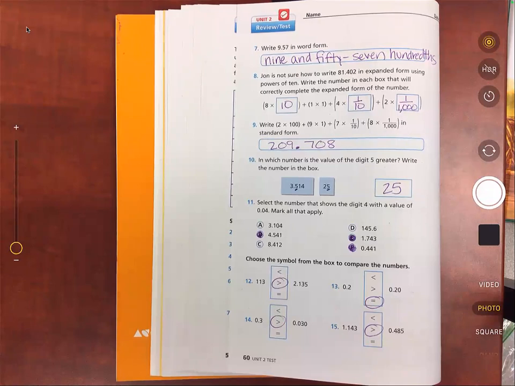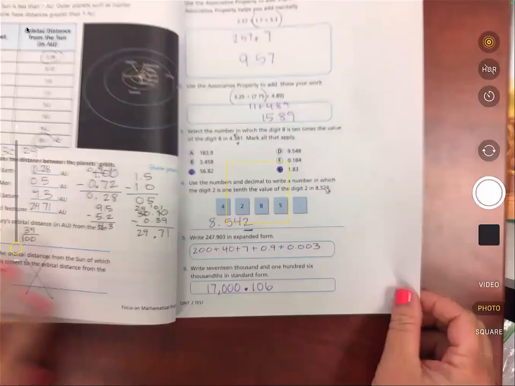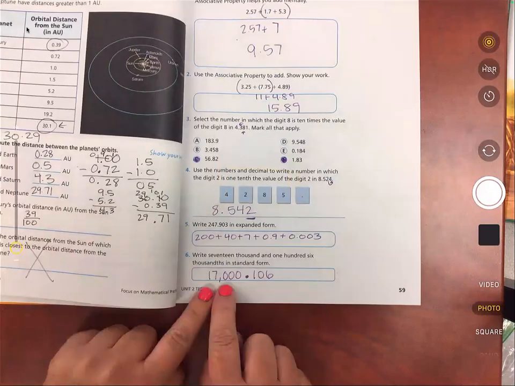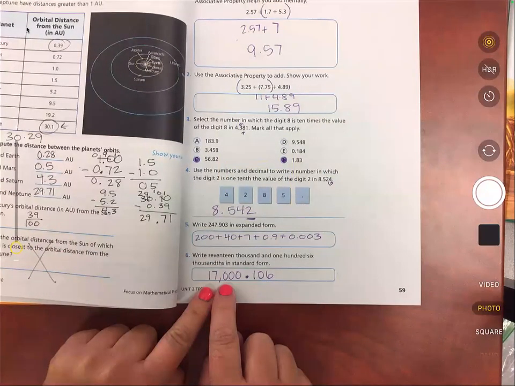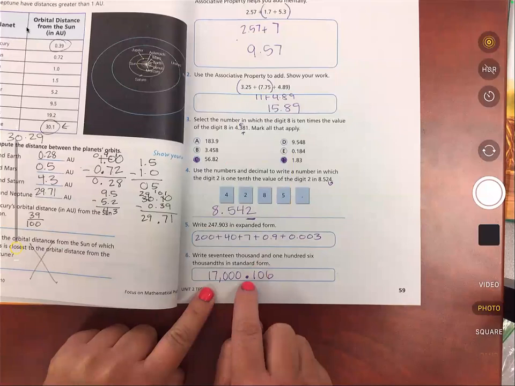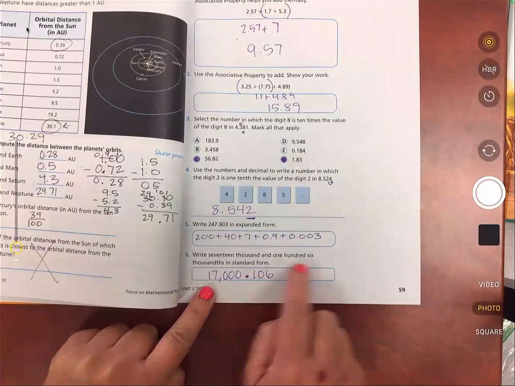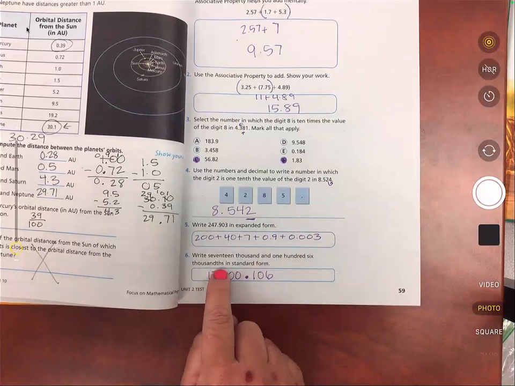Number 6, did I write? Oh, wait, going back. Number 6, 17,000, and my decimal, 106 thousandths. That "ths" lets you know that it is to the right of that decimal point.